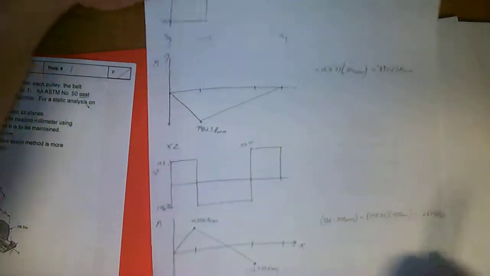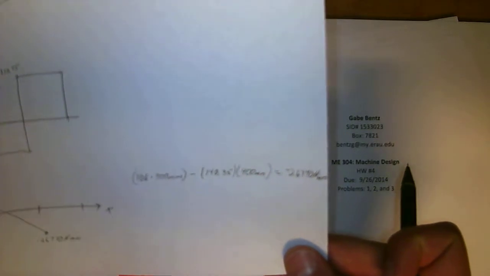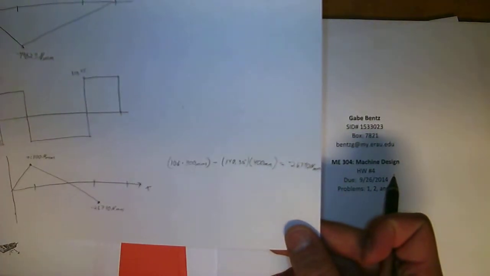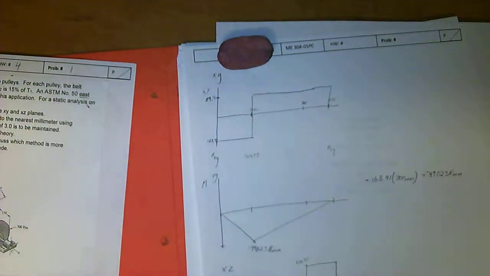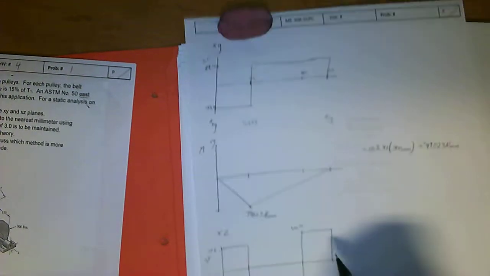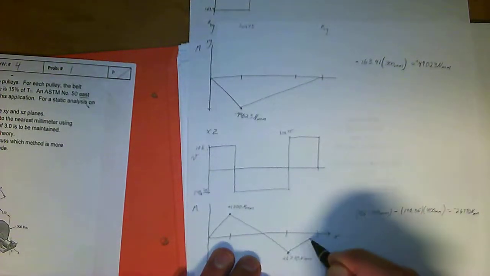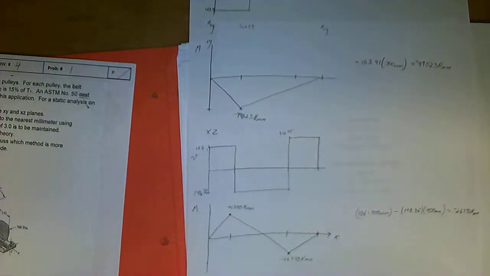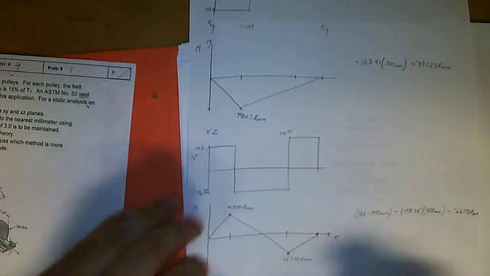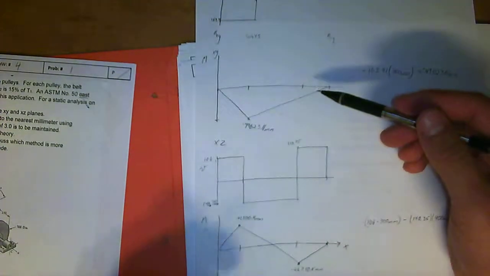And then again, you can do this area calculation over here and find out that the moment actually comes back up to 0. So there's your shear moment diagrams in all their glory. You've got the XY plane, the moment diagram for the XY plane, and then the shear for the XZ, and then the moment for the XZ.